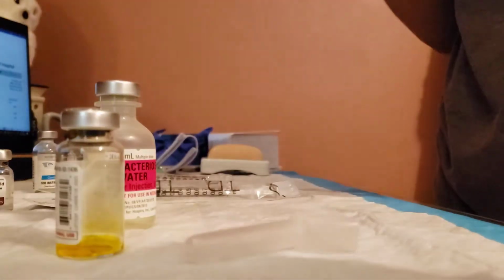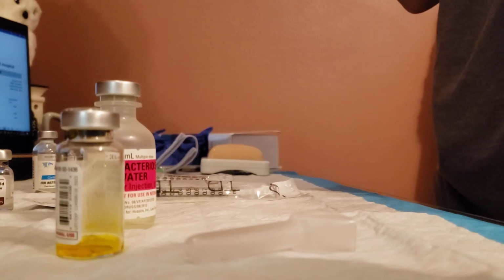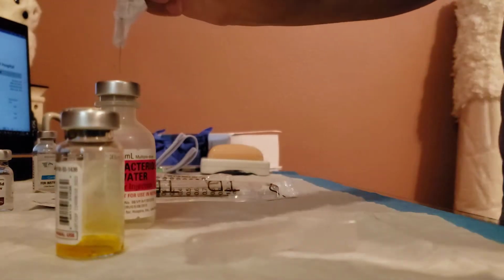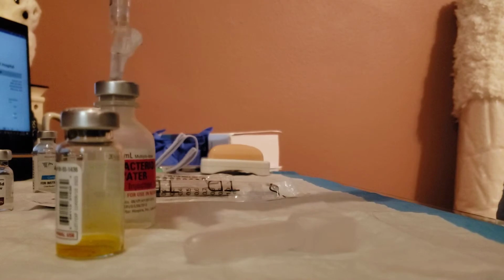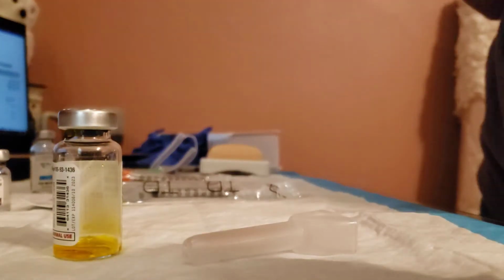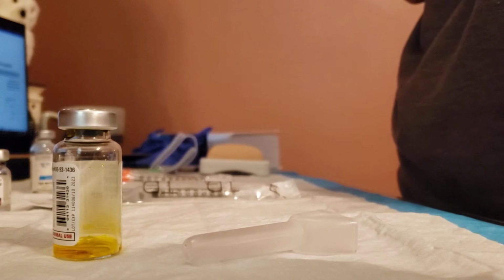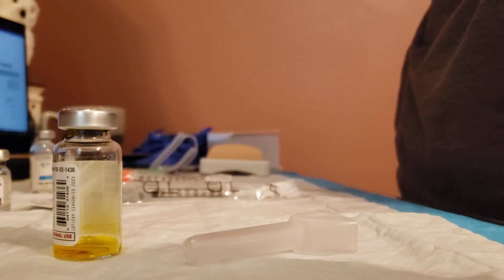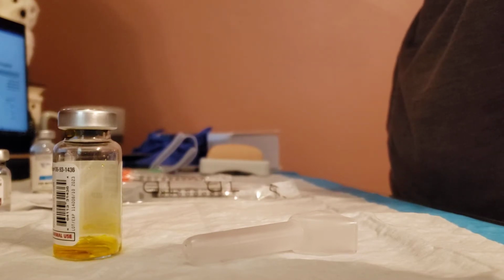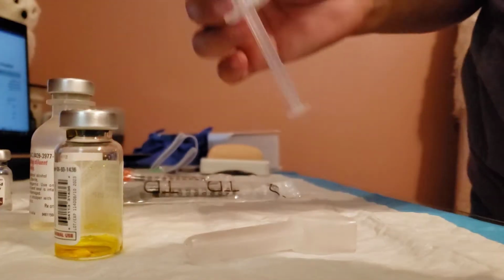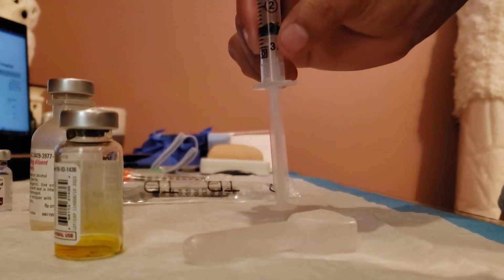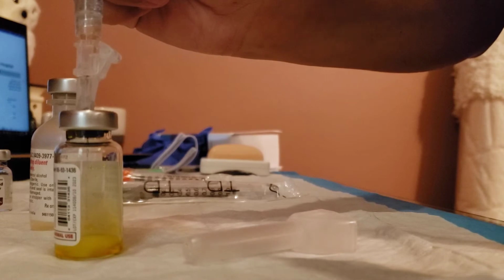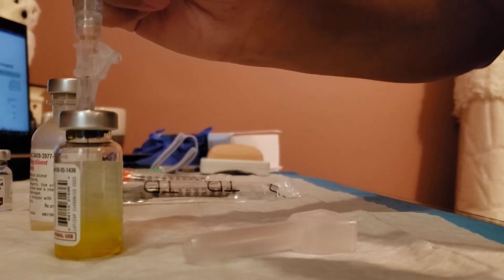So I'm going to take this off, and I'm going to want to draw 2.5 of air into that syringe. I'm going to stick it in my sterile water, push my air down, and pull back my 2.5 of sterile water. And that's my 2.5. I don't know if you can see it. I'm going to move this. I'm going to put that in there, and I'm going to push my 2.5 of reconstitute in there.